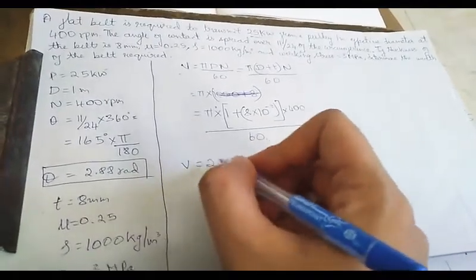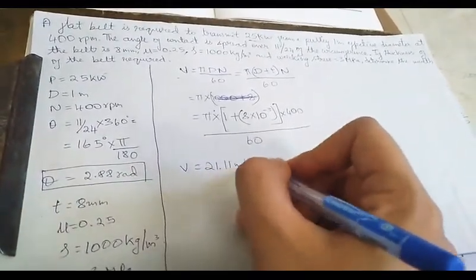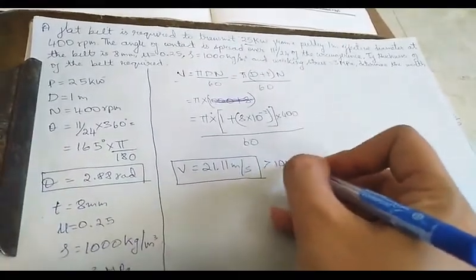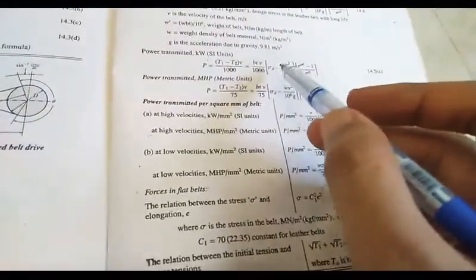So the value of V is 21.11 meter per second. This is the velocity. This is greater than 10 meter per second. So we have to consider the centrifugal tension and we have to take this formula for the power.